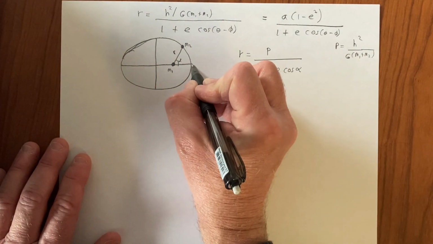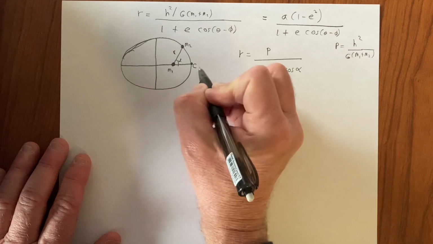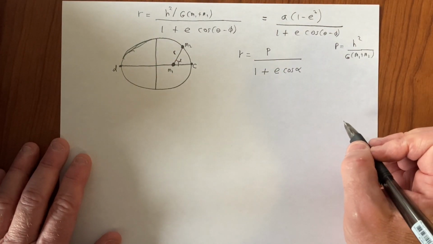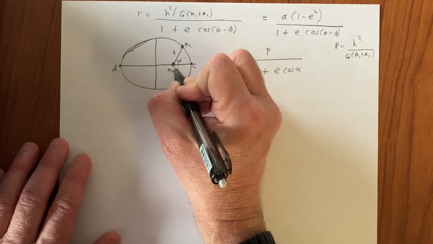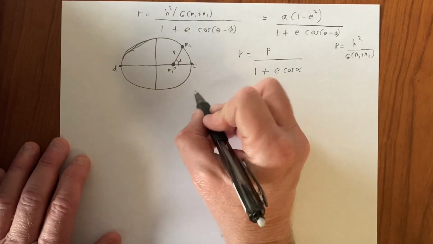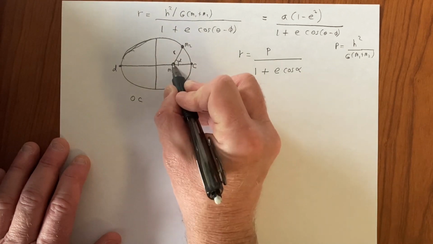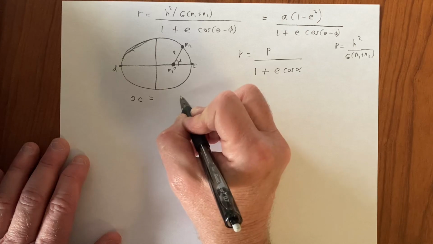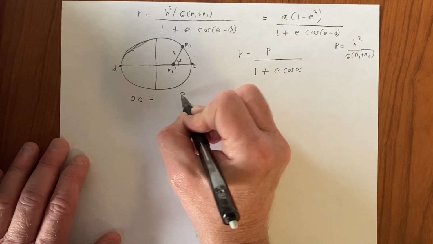Let's call this point C. Let's call this point here point D. And let's call this the origin, O for origin. So the distance OC is just P over 1 plus the eccentricity.